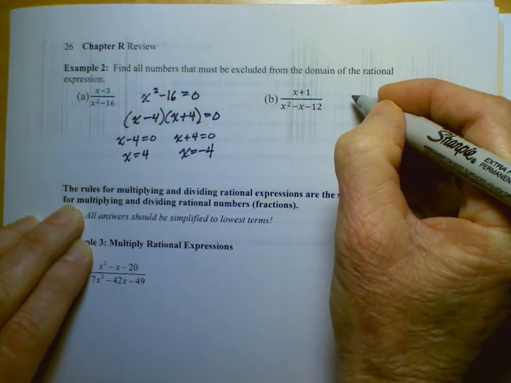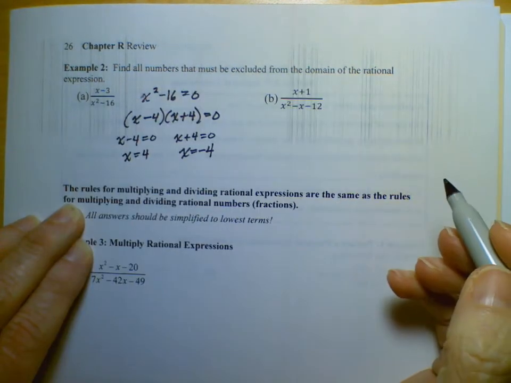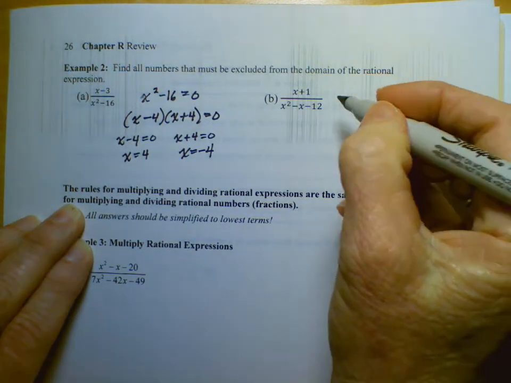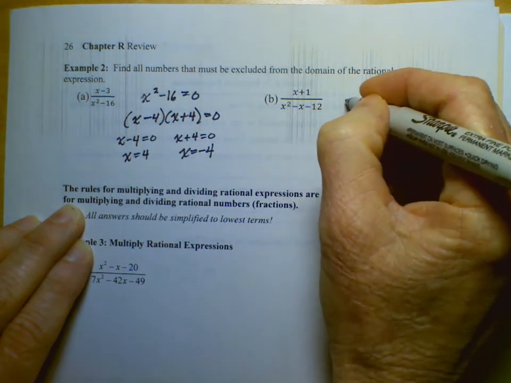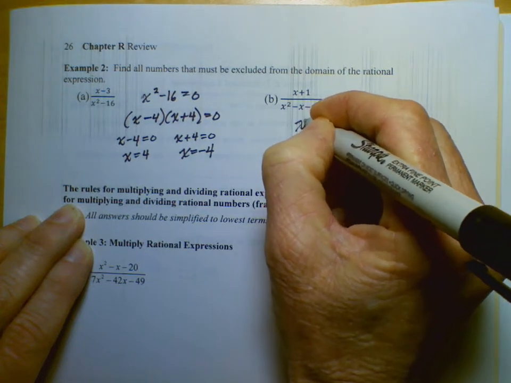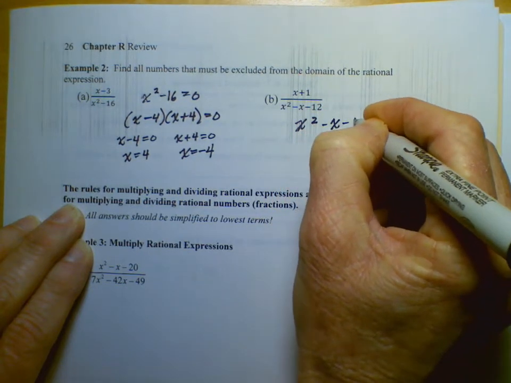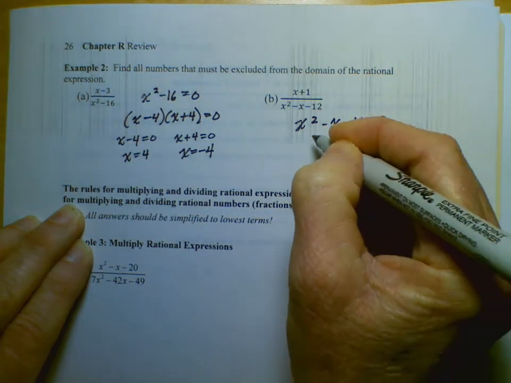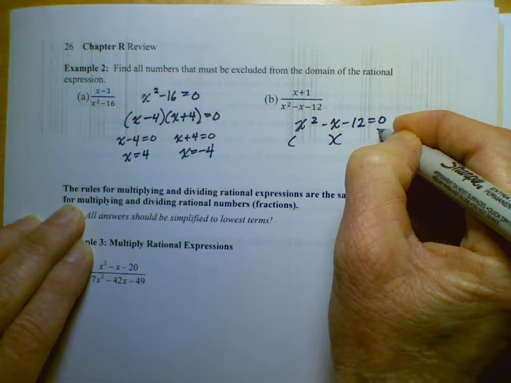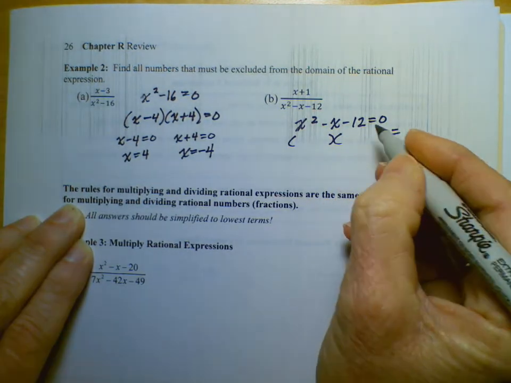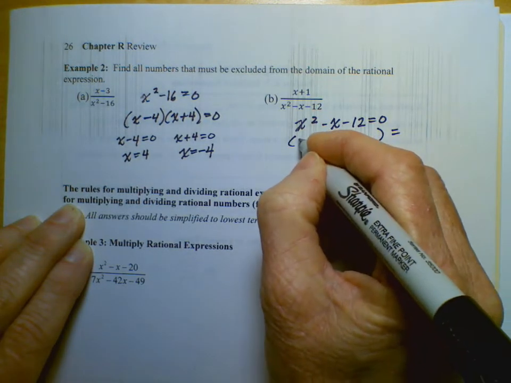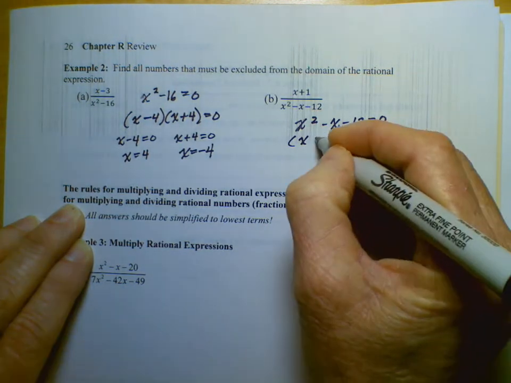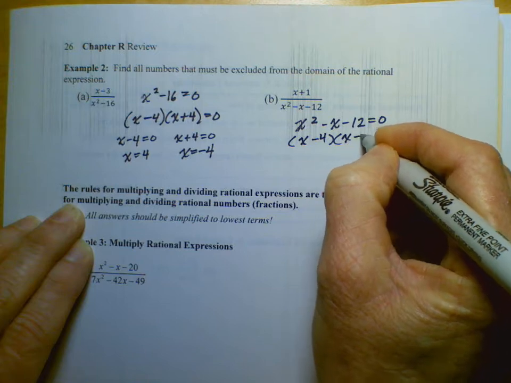So let's try it again for this one. Notice we did nothing with the numerator. As we saw, the numerator can be 0, no problem. Okay, set the denominator equal to 0, x squared minus x minus 12 equals 0, and solve. I'll solve by factoring. Factor this, x, let's see, what would that be? x minus 4, x plus 3.